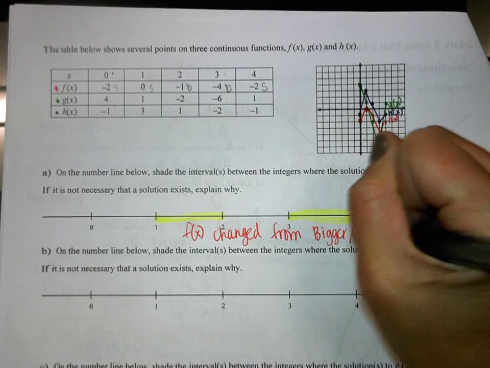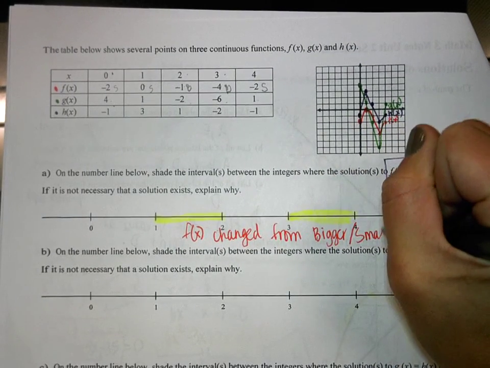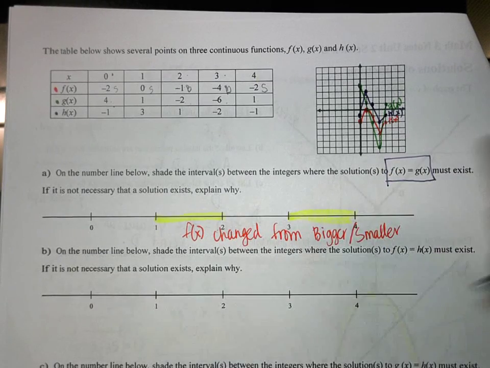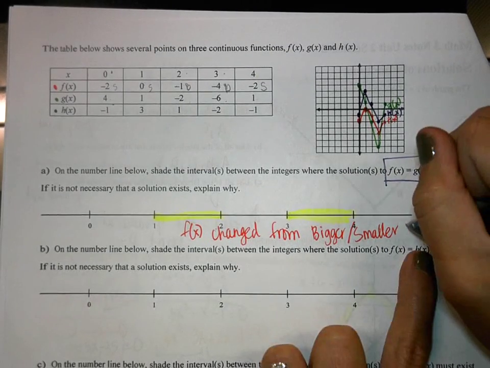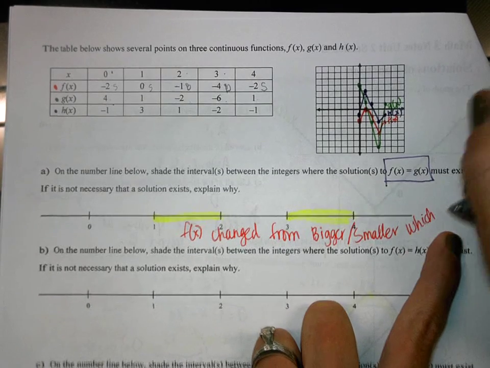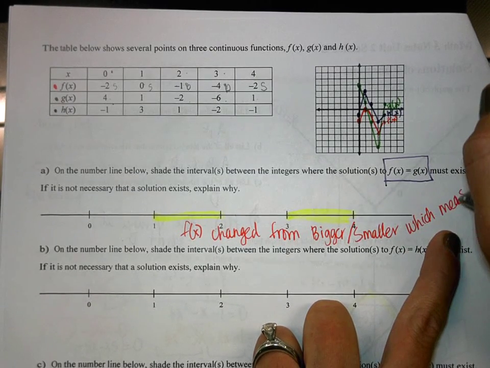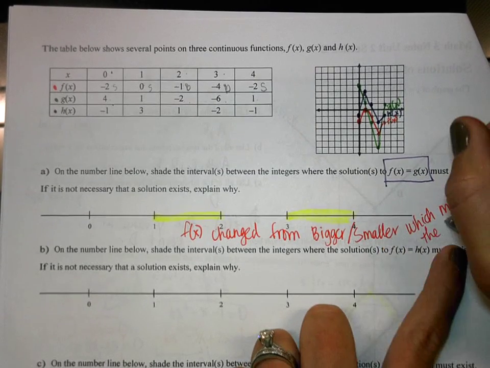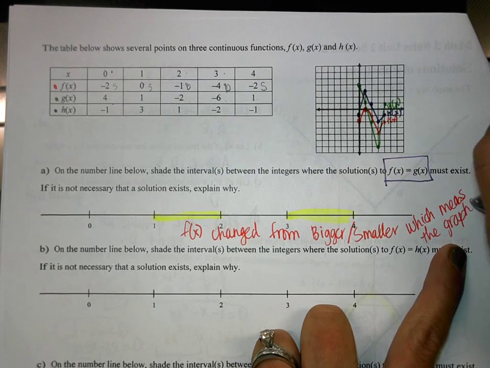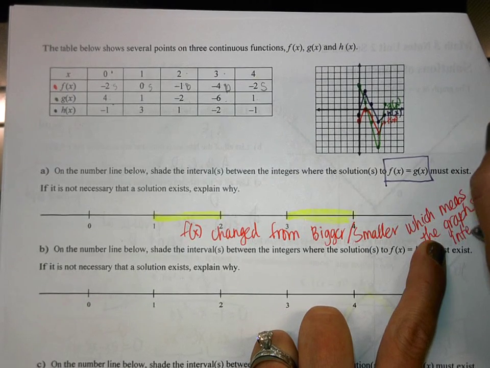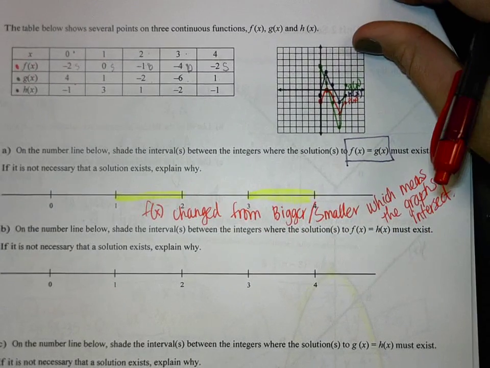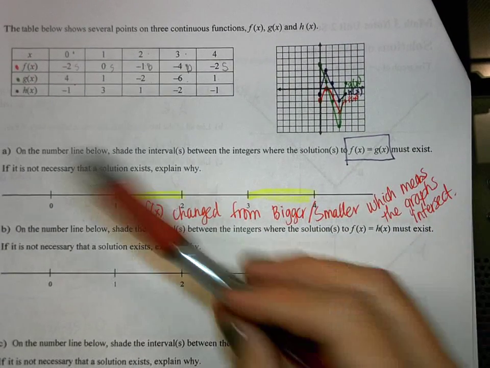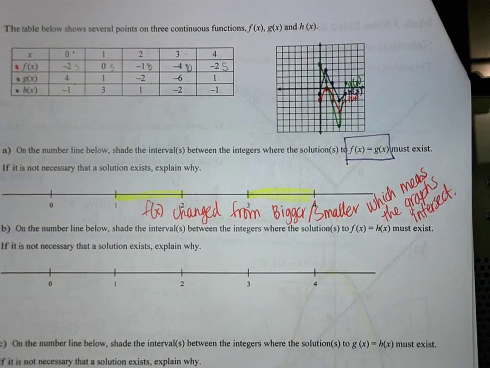I'm just going to put bigger / smaller, and you know it goes both directions, which means the graphs intersect. So hopefully that will kind of let you know what's happening. So whenever they're changing from bigger to smaller or smaller to bigger, they're going to have to cross each other.